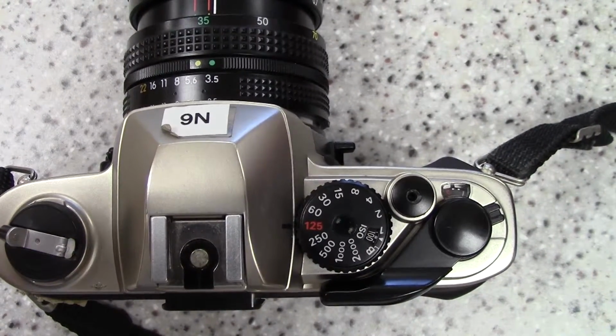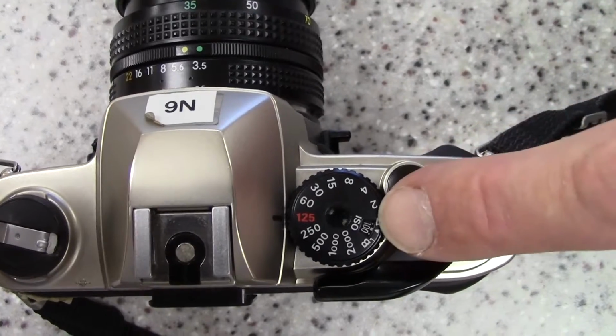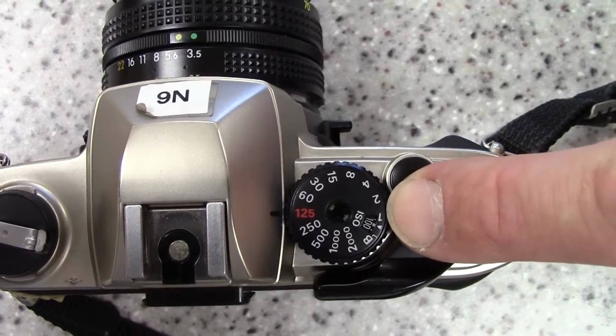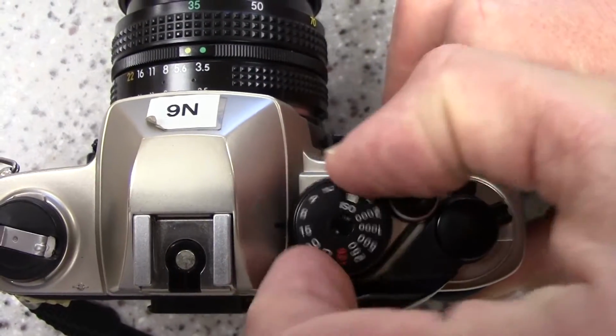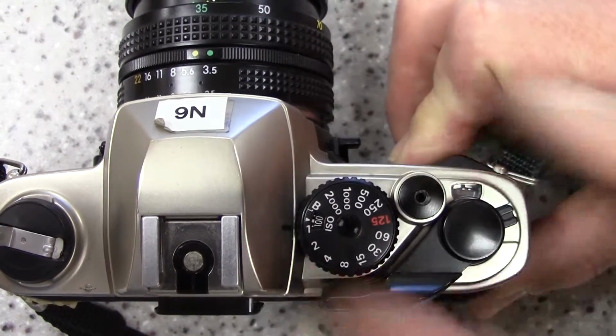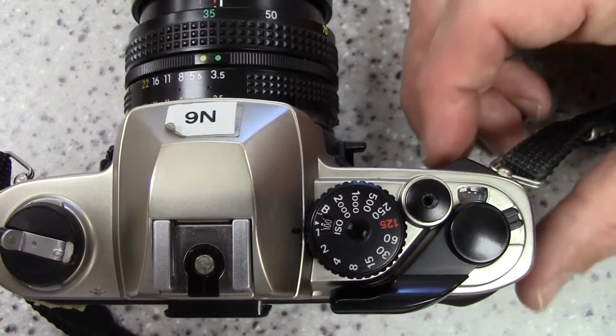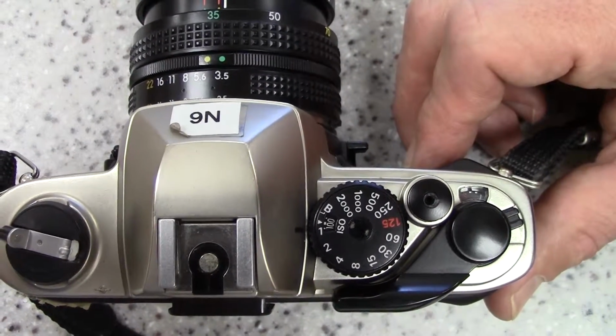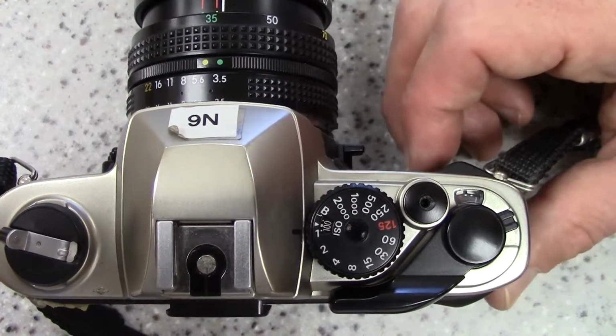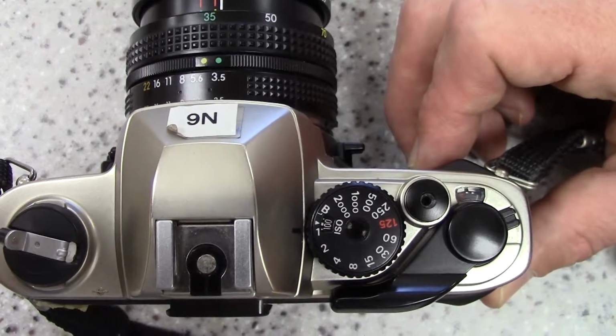Again, we're working in fractions of a second. Starting at 1, that is a full second. So if we had our shutter speed set for 1, that means the shutter would stay open for a full second. In terms of photography, a full second is an eternity. And I would assume you'd never need an opportunity where you'd use a shutter speed of a full second.